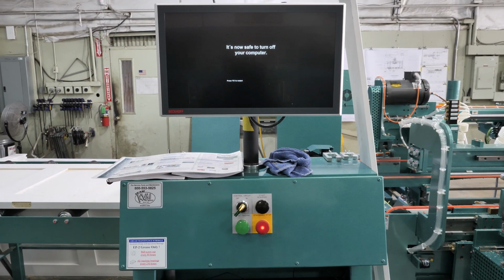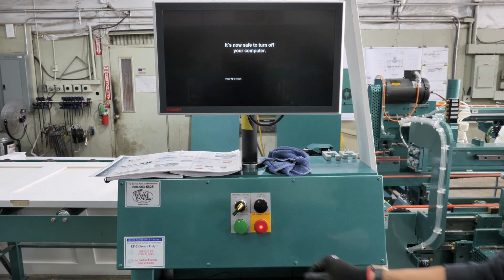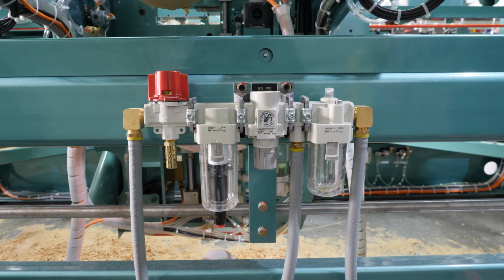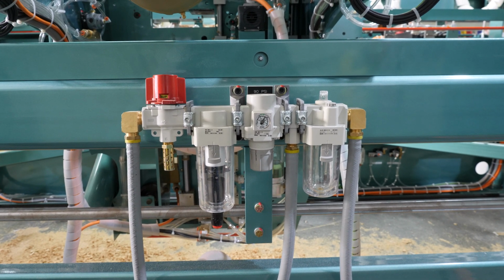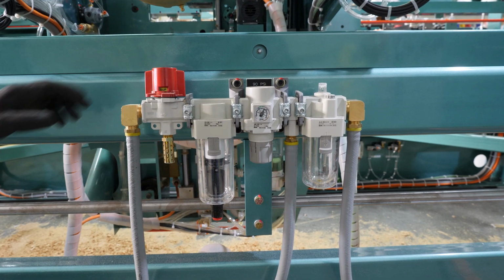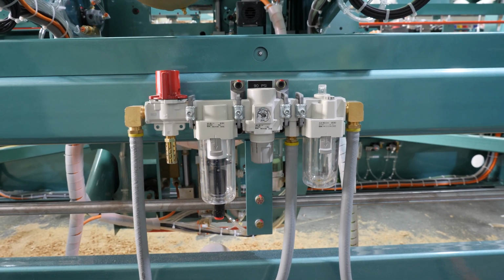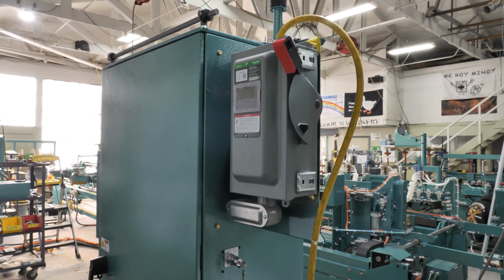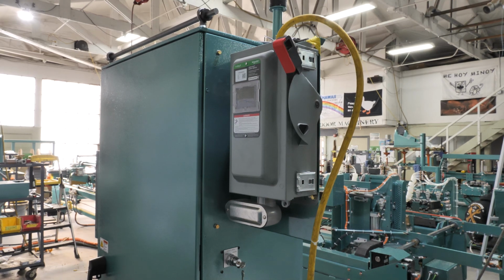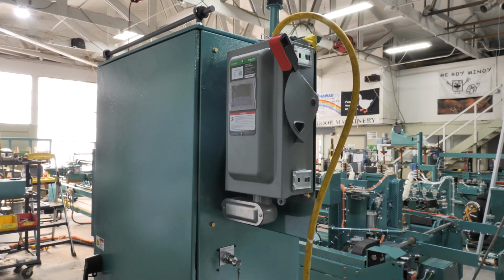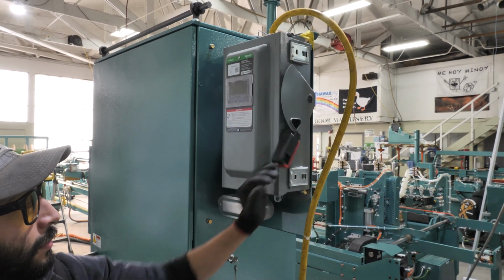Now that we know it's safe to turn off our computer, we'll go to our control circuit and turn it off. Now that we powered down the computer at the control console, we'll go to the FRL, look at the back of the machine again, and turn off the air, like so. And now last, after we've turned off the air and turned off the control console, we'll go to our knife switch here at the cabinet and turn the power off, like so.